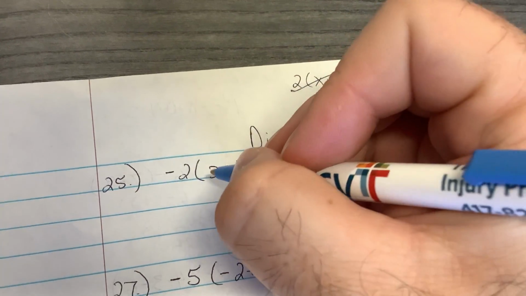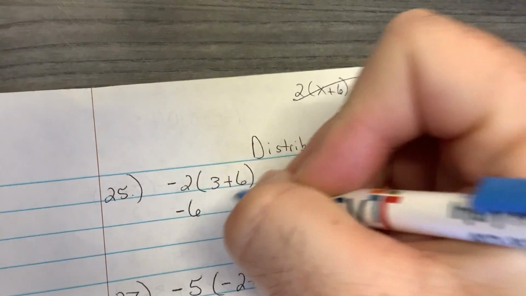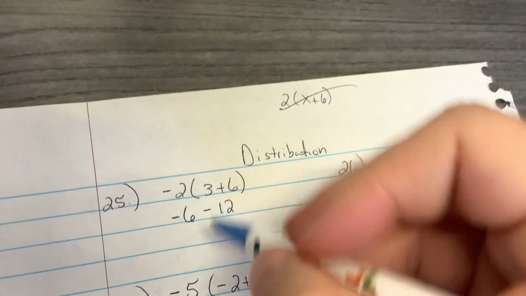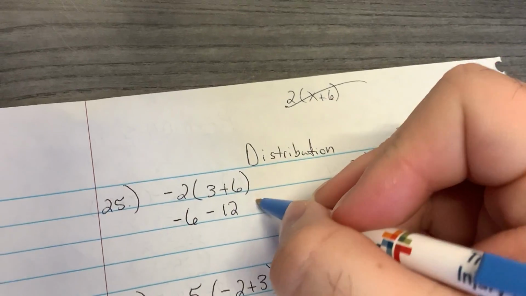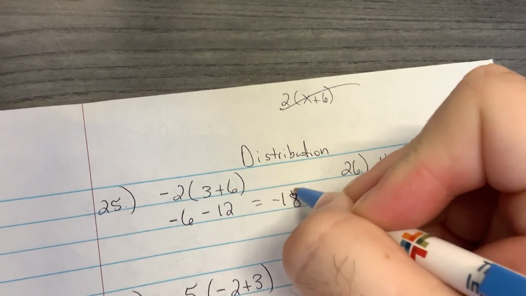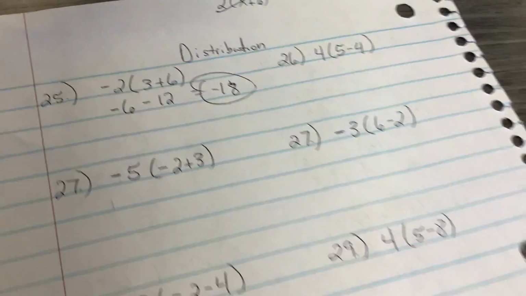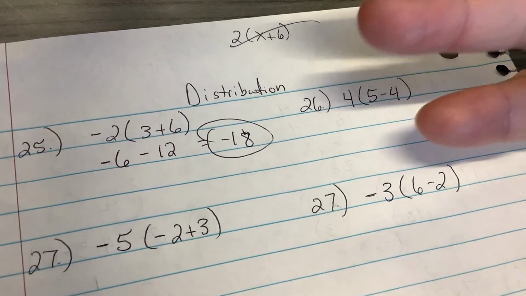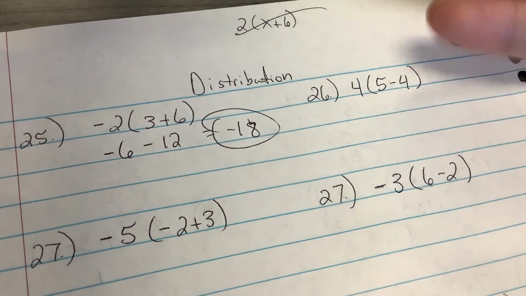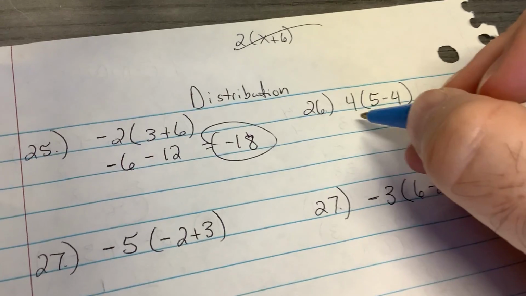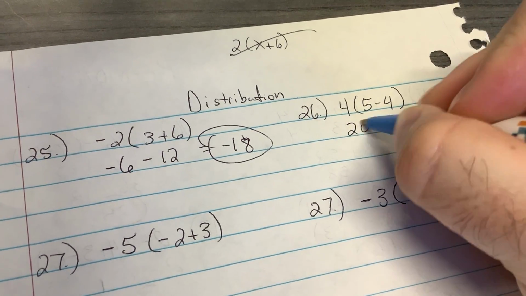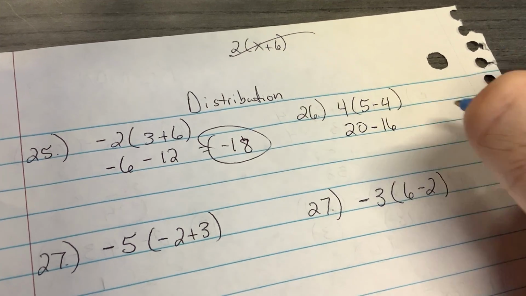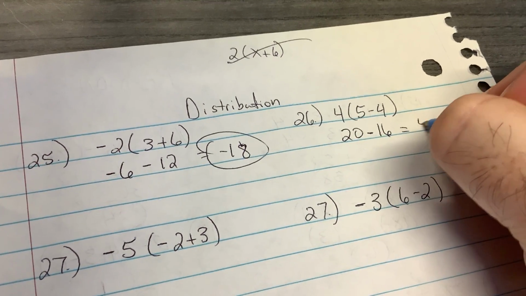So let's check. Negative 2 times 3 is negative 6. And then negative 2 times 6 is negative 12. And then negative 6 minus 12 is negative 18. So now we're combining our distribution with all of our integer rules, positive times a negative, negative plus another negative, those kind of things, okay? So this one, we're going to get 20. 4 times 5 is 20. 4 times negative 4 is negative 16. And 20 minus 16 is 4.